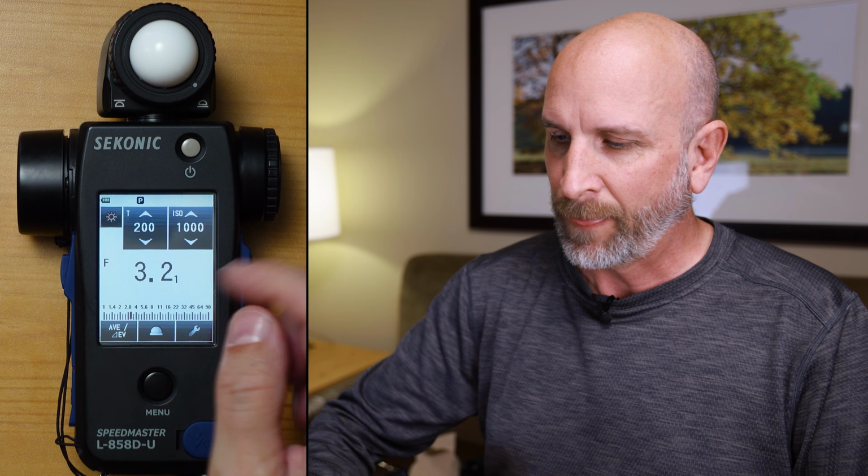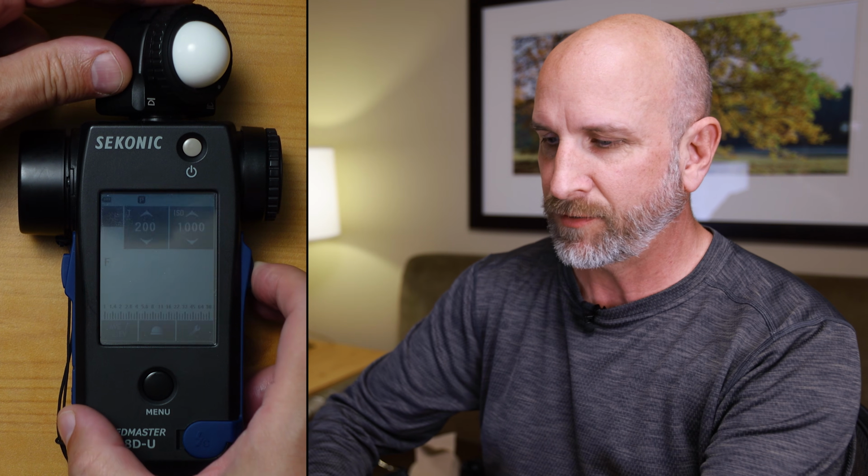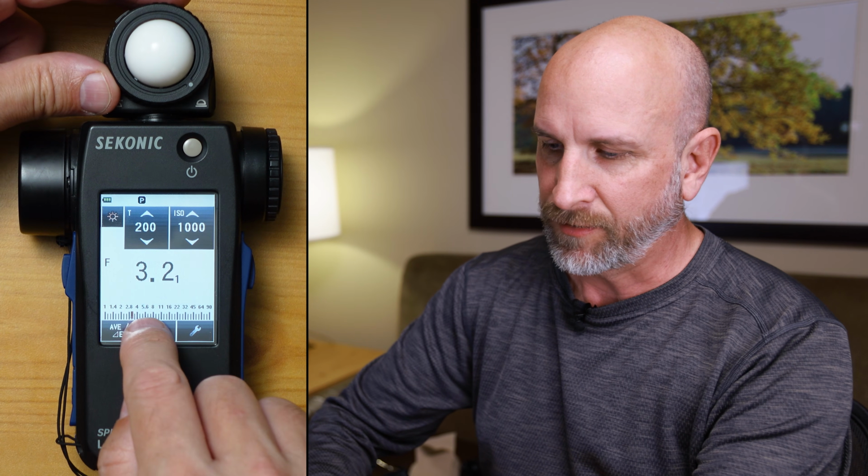So when I take a meter reading, there's my aperture value, and down here on the analog scale, you can see how the aperture falls on that scale, from the widest aperture to the smallest aperture. And so as I move this around, you can see that that is showing on the scale where that is. So whatever it is you're metering, that's what's going to be on the scale.